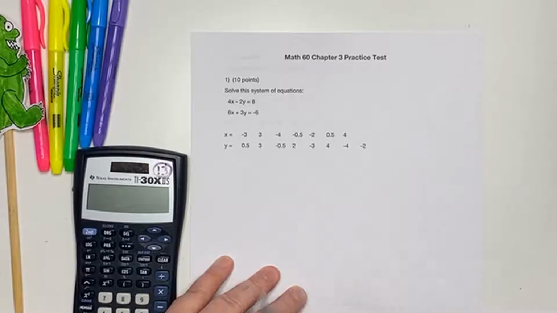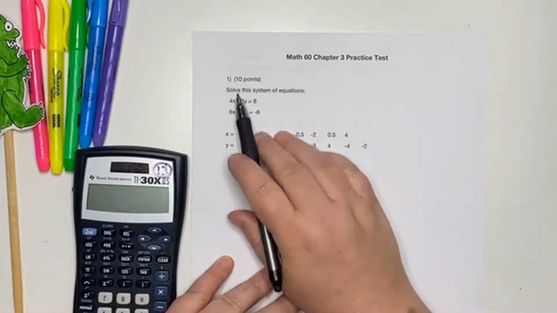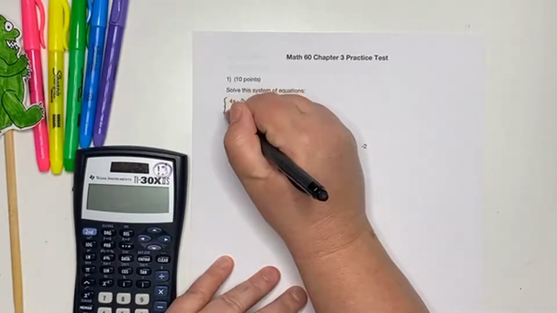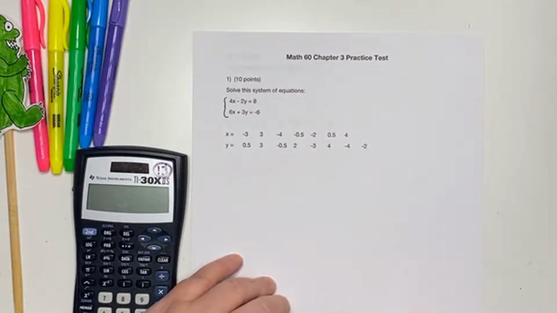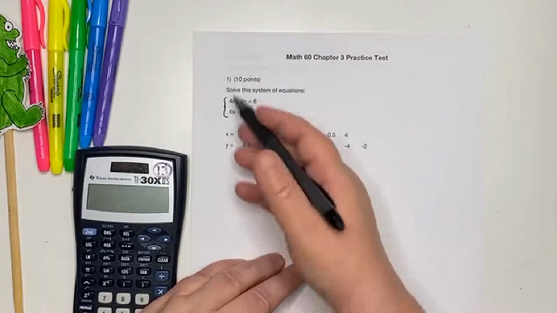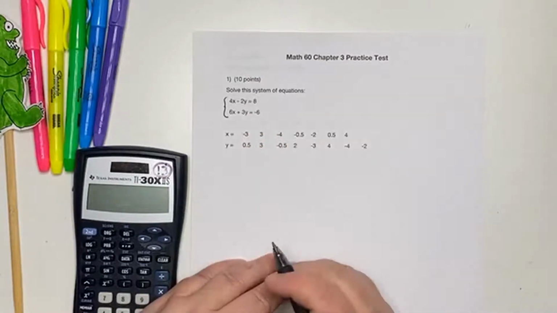So the first thing you'll notice is I say solve the system of equations, and then I don't have a brace. That is because Canvas doesn't have a good way for me, well, I don't know the good way to get it to print that. So we get it without a brace, but this is a system of equations.